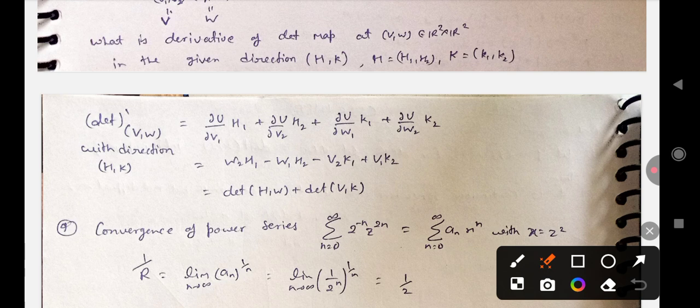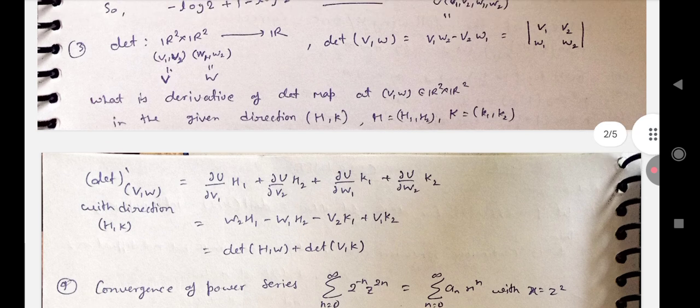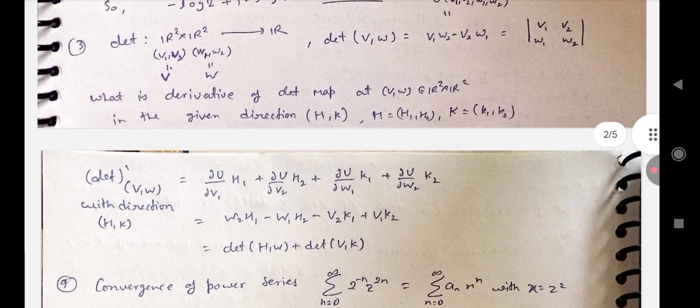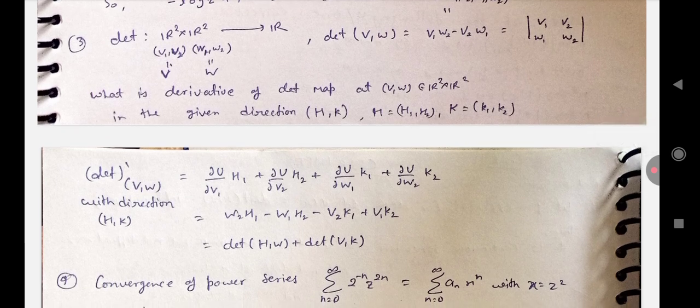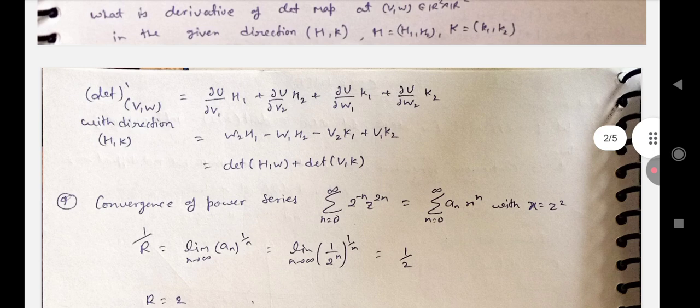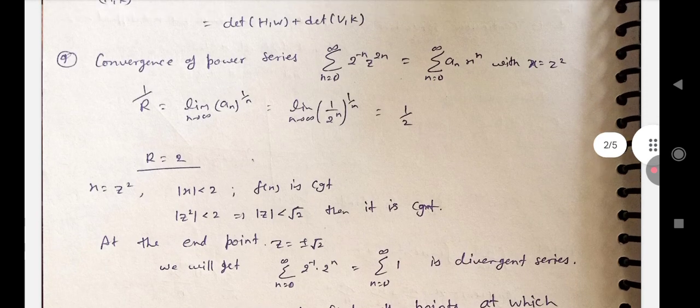So we will get w2 h1, this one, and this is determinant of h w and this is determinant of v comma k. So we can know what is the derivative of this determinant function in the direction h comma k. This is the answer. Now convergence of power series.